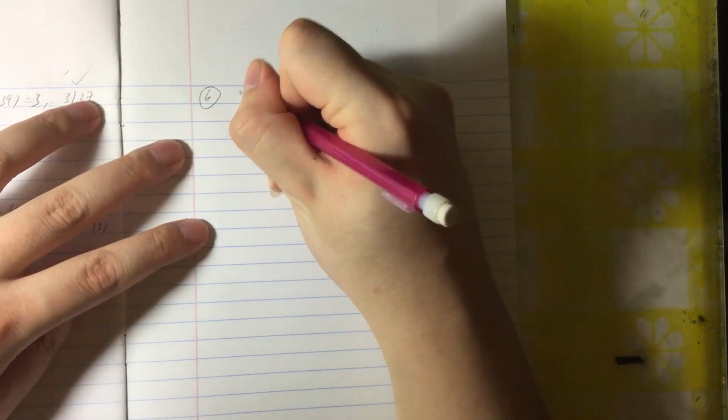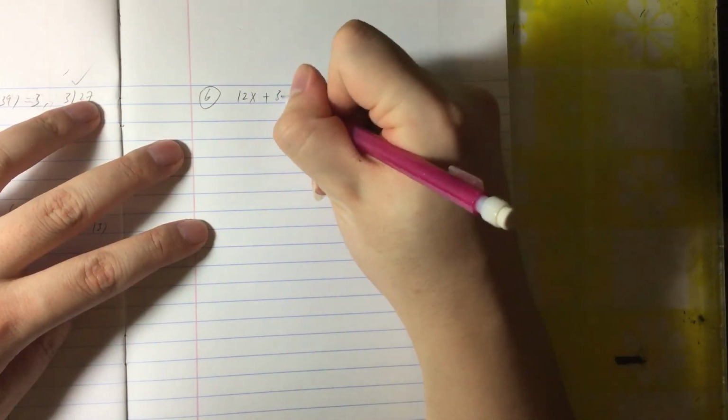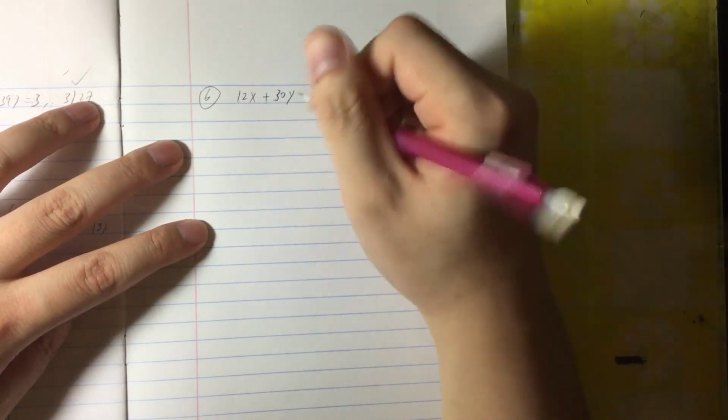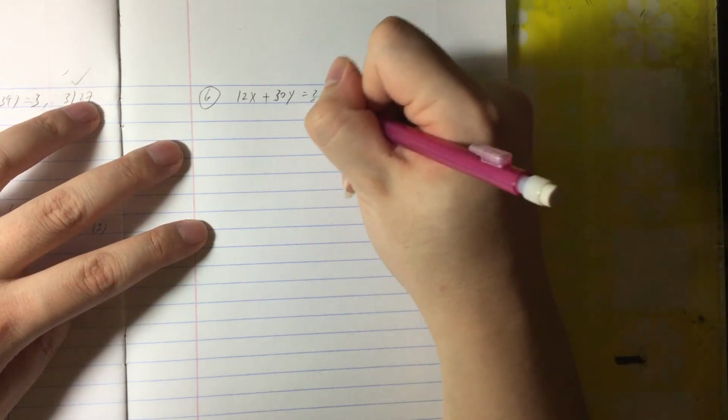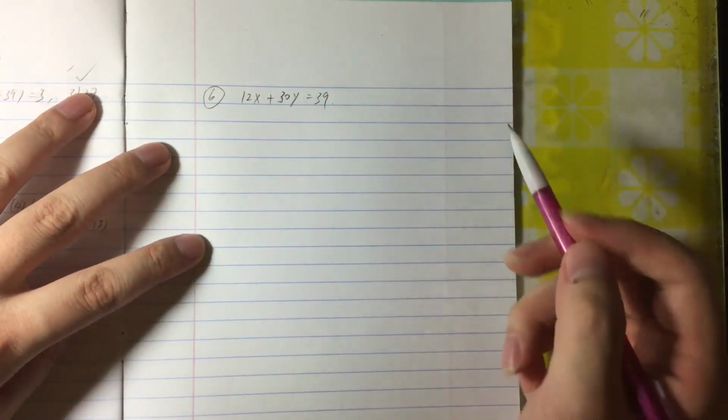Next, 12x plus 30y equal to 39. Solve this linear Diophantine equation for x and y.